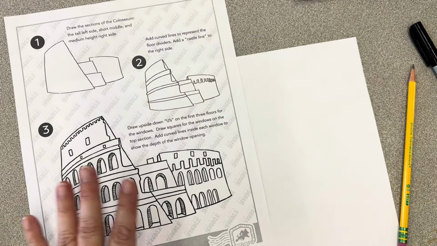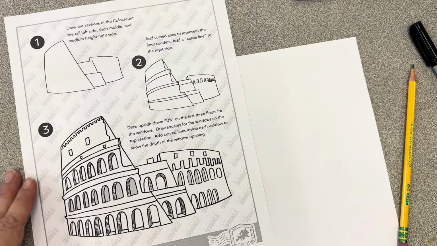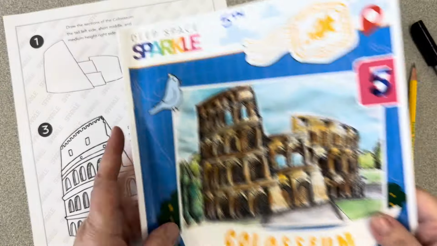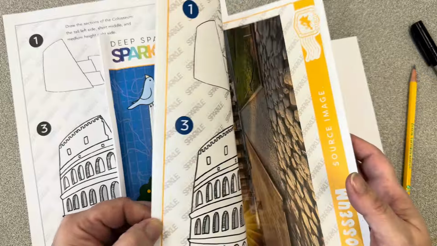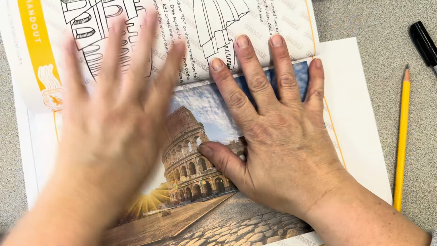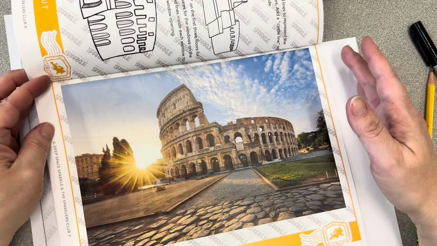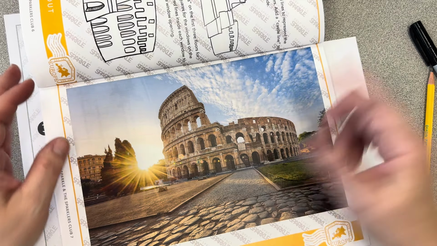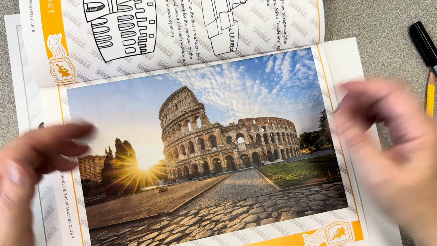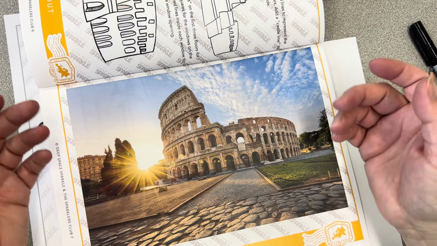I have this sheet right here that will be at your table that gives you a really good guide. I like to use this when I'm getting started. And then I will have color copies of the actual Colosseum that you can refer to as well, so you can go back and forth between the two. Obviously this is the real deal.